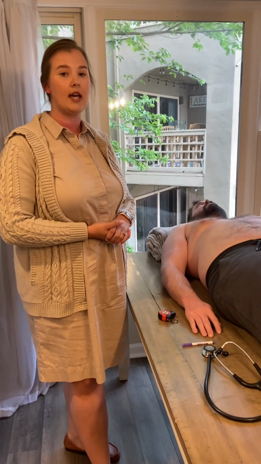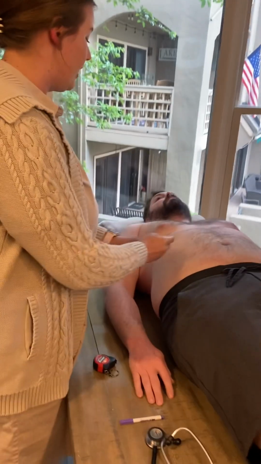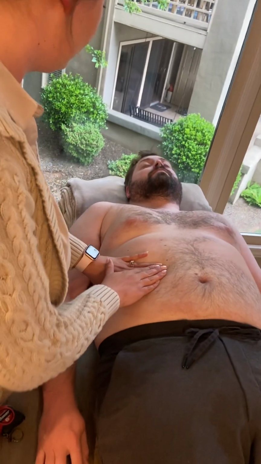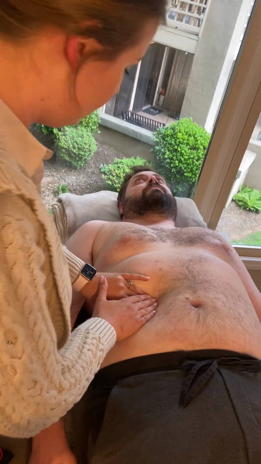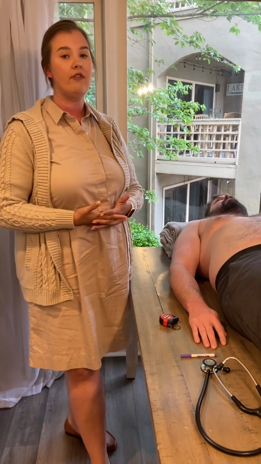Next, I'll assess for Murphy's sign. I want you to take in a deep breath as I palpate the gallbladder. Okay. Findings are normal. Abnormal findings would include if the patient abruptly stops mid-inhalation due to pain.